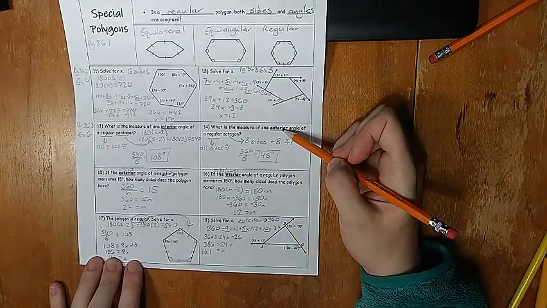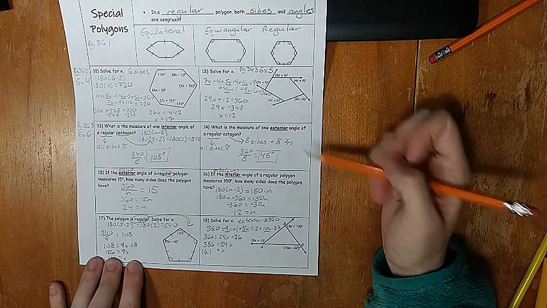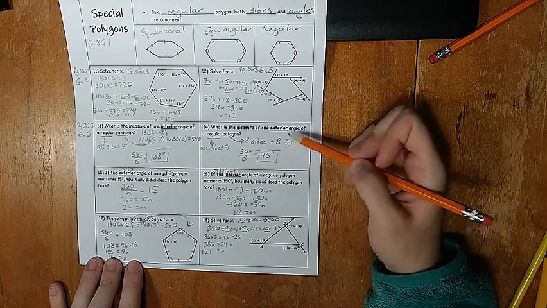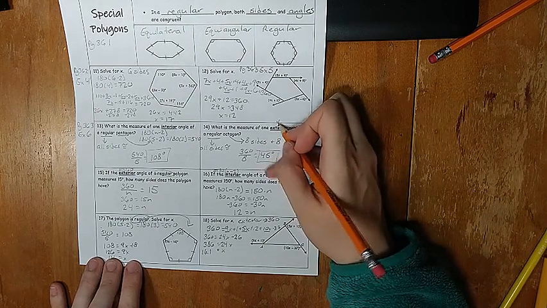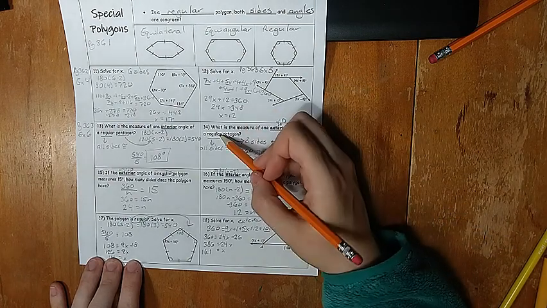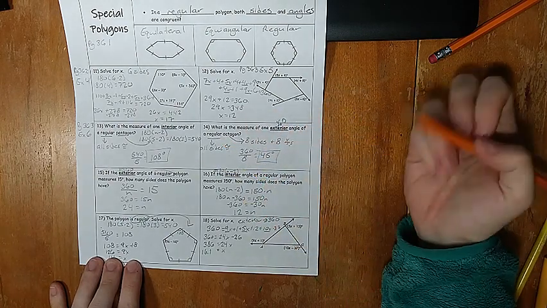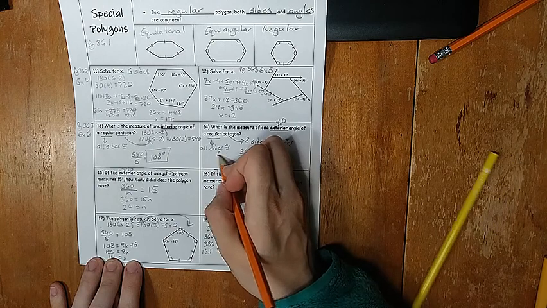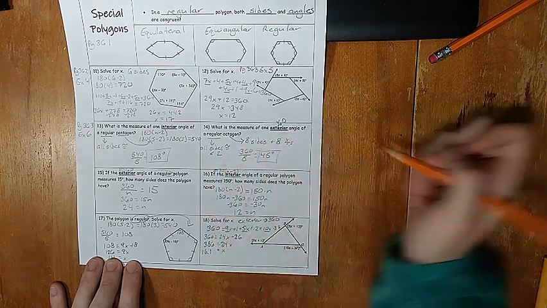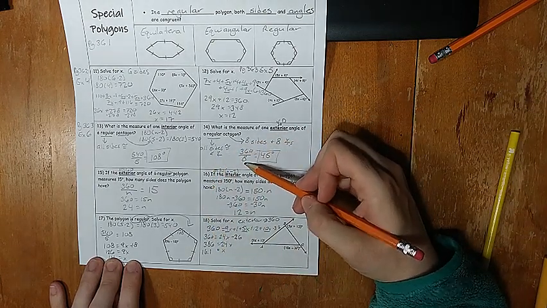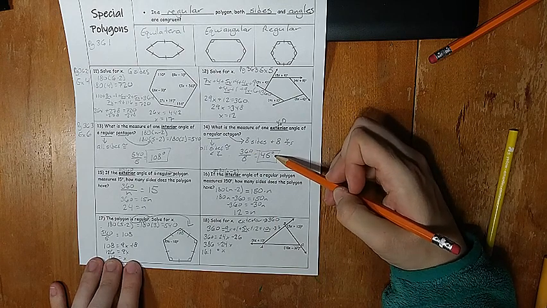For number 14, an exterior angle for a regular octagon, you have 8 sides and 8 angles. If it's exterior, that means they all add to make 360. If they're regular, all the sides and all the angles are congruent. So 360 divided by 8 gets you 45 degrees.